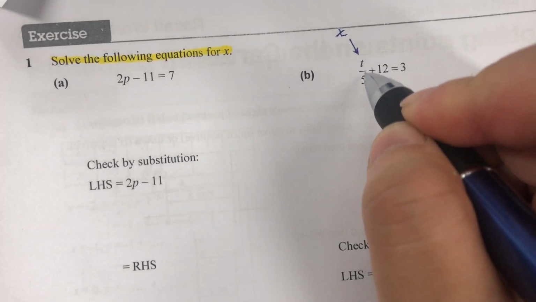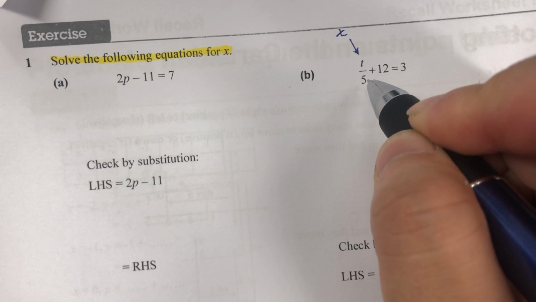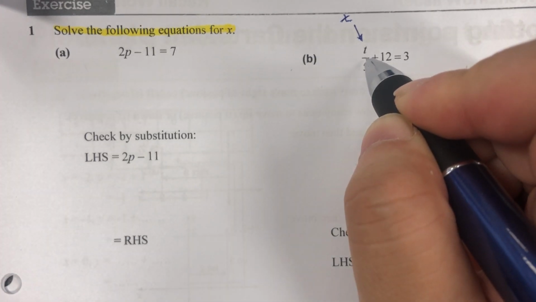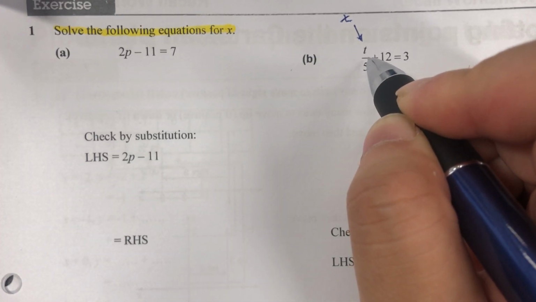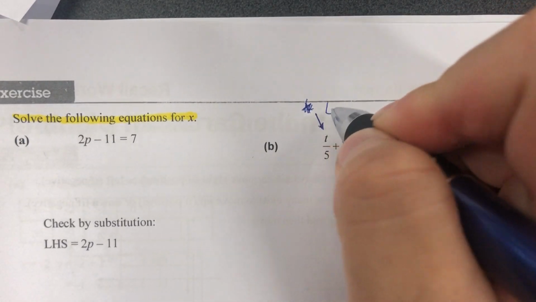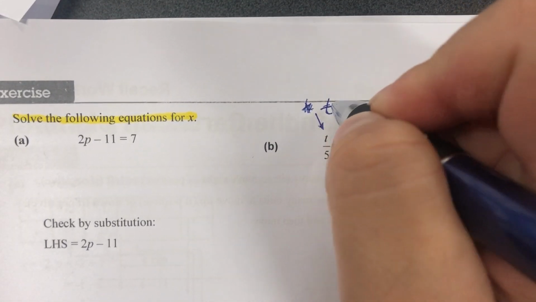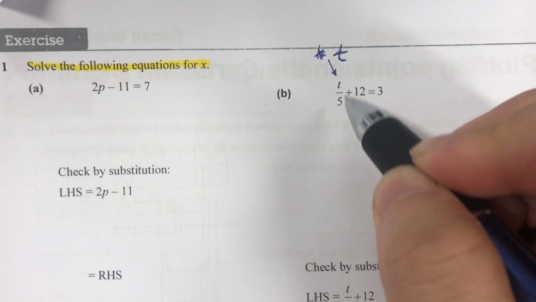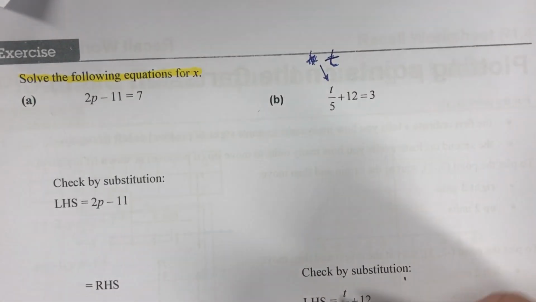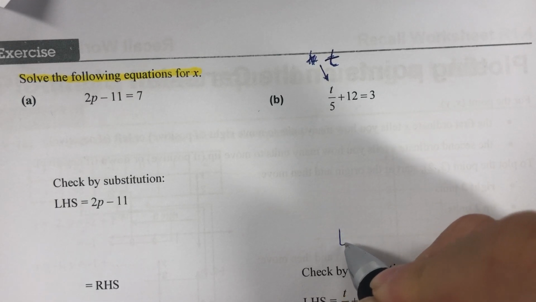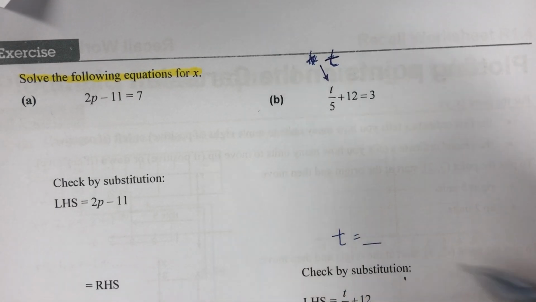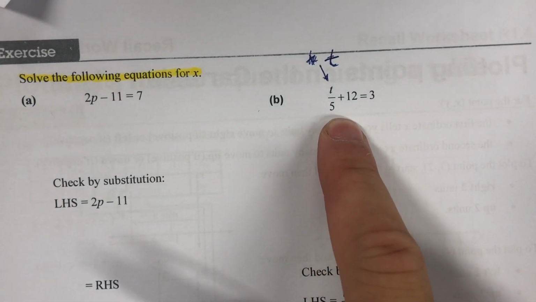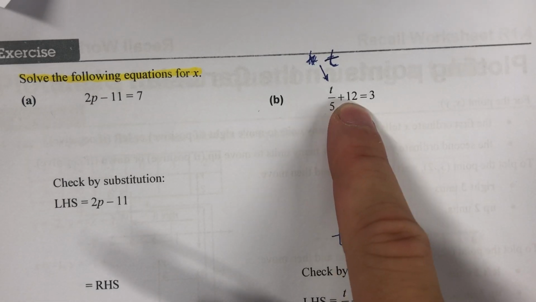So we've got t divided by 5 plus 12 equals 3. When we want to solve for a value, at the end of everything we do, we need to get t is equal to something. That's how you solve it. You're solving it by showing what it is worth. Right now, what we know is t divided by 5 plus 12 equals 3.